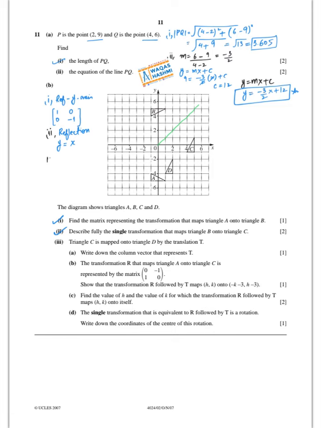After that, part 3. In part 3 it says that triangle C is mapped onto triangle D by a translation. Write down the column vector that represents it. It's very simple. Let's suppose from C I pick this point, and the corresponding point on D is this one. We need to count the boxes from C to this point. Count on the x-axis 1, 2, 3. So x is 3, but it will be minus 3 because of the direction. And y is 1, 2, 3, and y is negative 3 as well. So that is the translation vector for part 3 A.